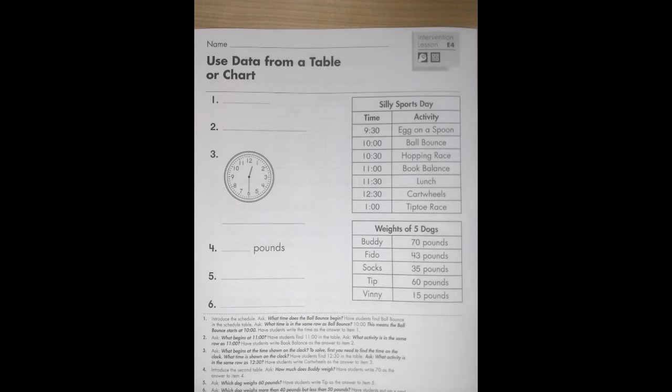Hi boys and girls, today we're going to talk about using data from a table or a chart to answer questions. So first we're going to look at this chart over here, Silly Sports Day. In this chart we have the times of when each event or activity will happen. So we have the egg on a spoon, ball bounce, hopping race, book balance, lunch, cartwheels, and tiptoe race. And then on this side, it shows us the time of when each of those events or activities start.